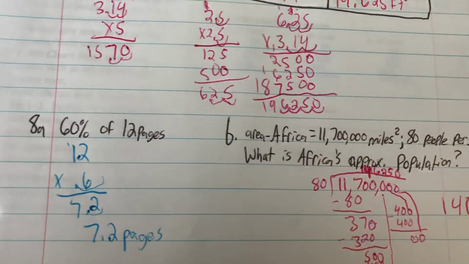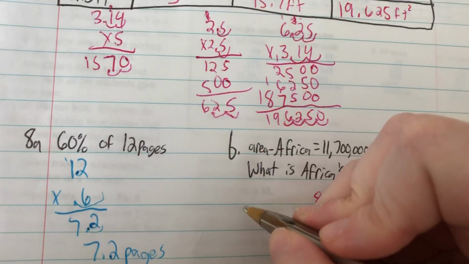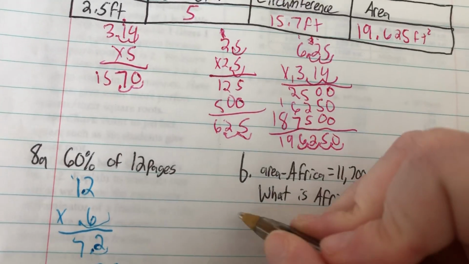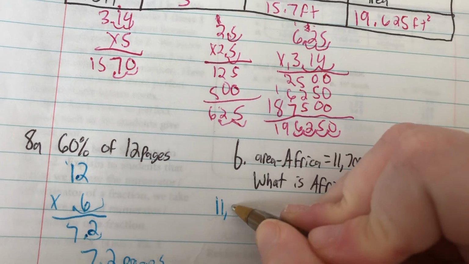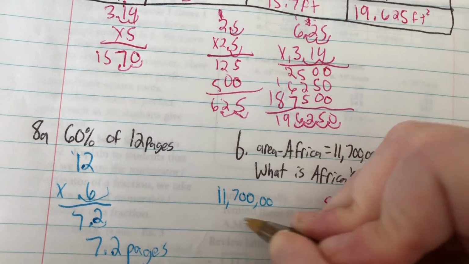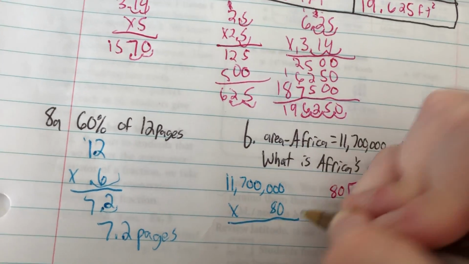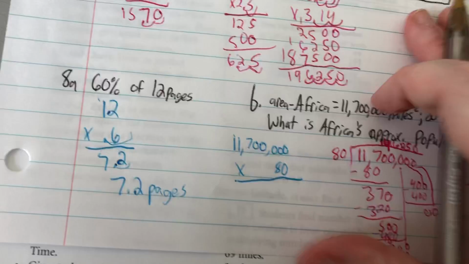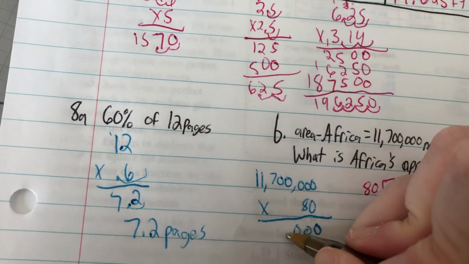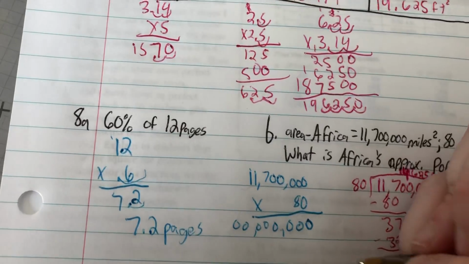So, there are 80 people per square mile. I should have realized that that was multiplication. Per and of are typically multiplying. So, let's try that again. 11,700,000 times 80. Well, 0 times everything is 0, so 0, 0, 0, 0, 0, 0, 0, 0.